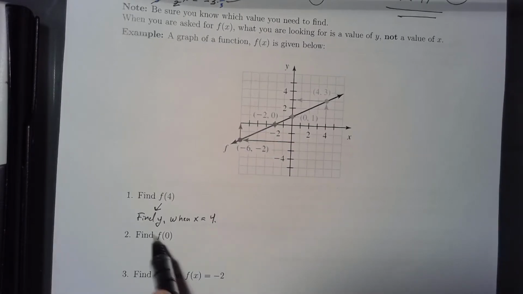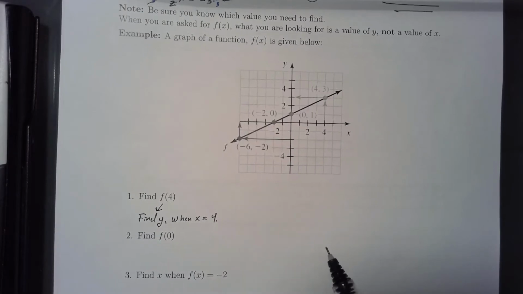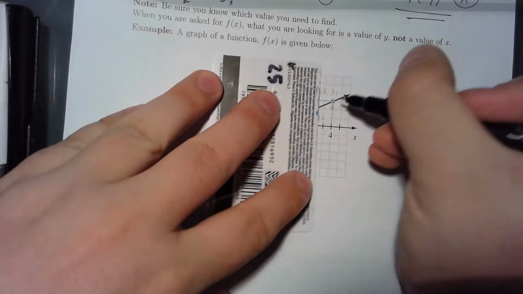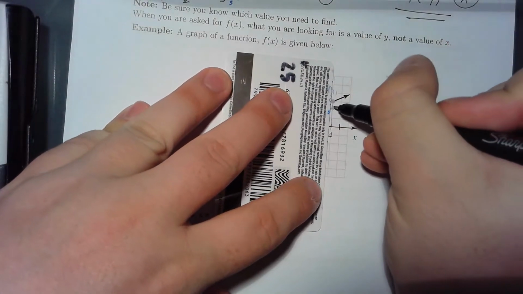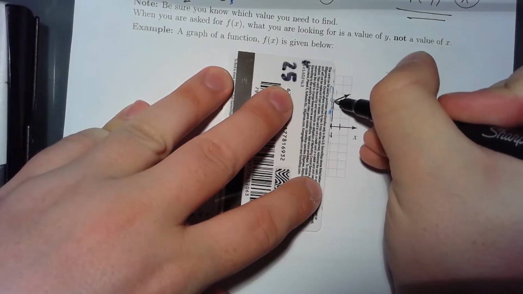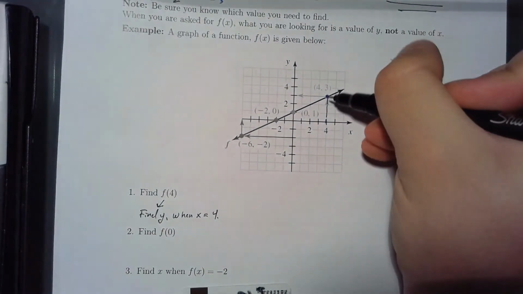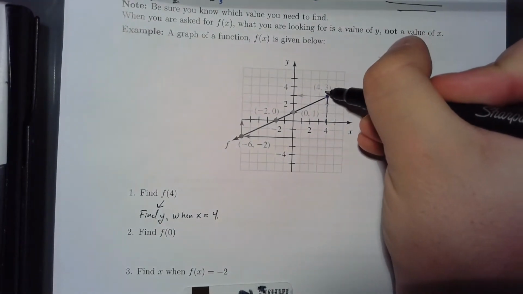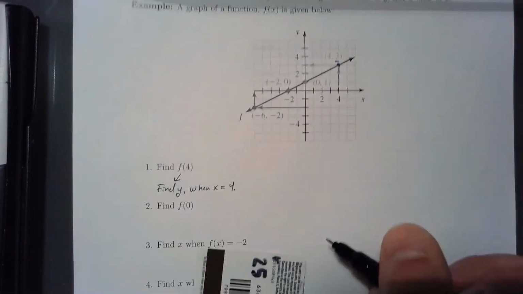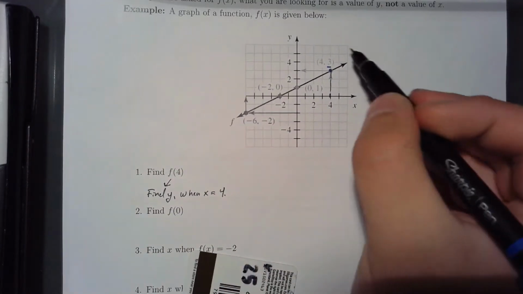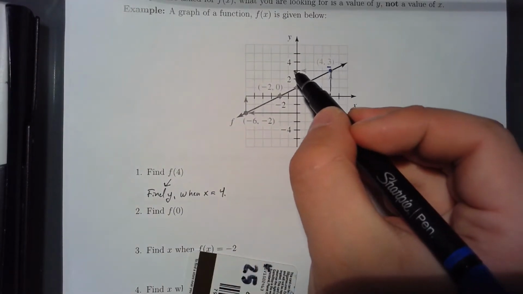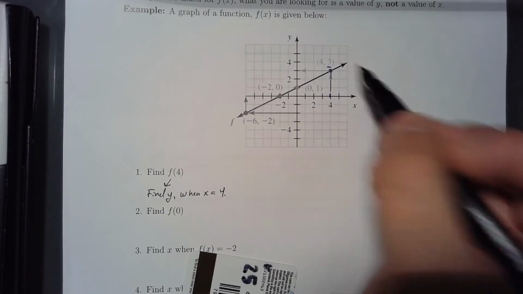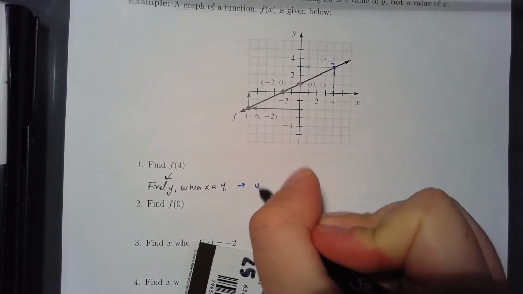So, how do I find y when x is 4? Well, x is 4 is right here, right? So I go up to my line, there it is. What's my y coordinate at that point? Well, it's right here, it's 3. So find y when x is 4, it's right here. You could just go over to see that's 3, or it's already labeled as the ordered pair right there.